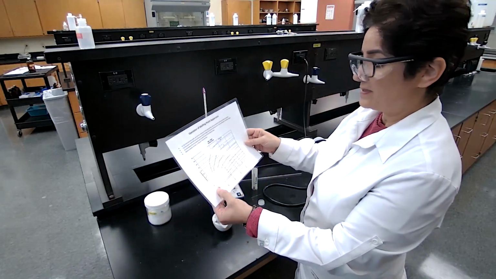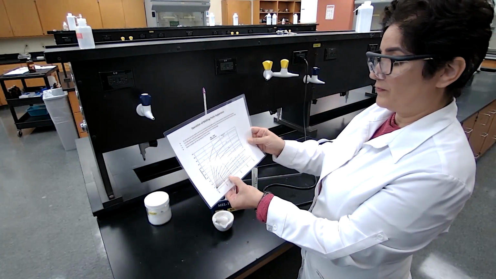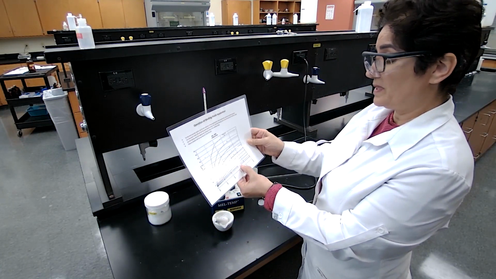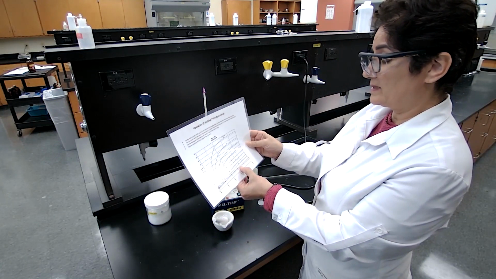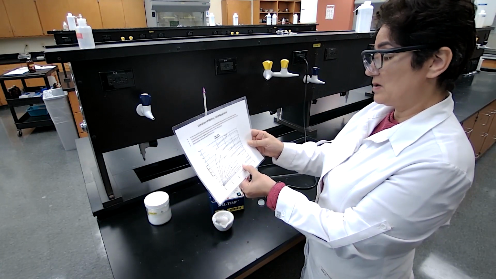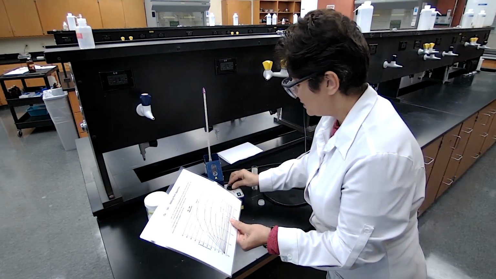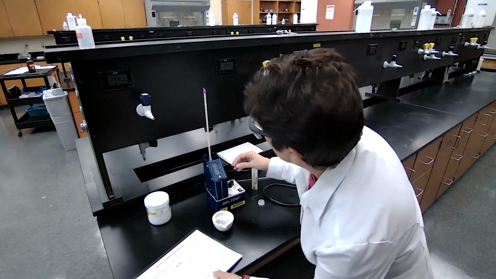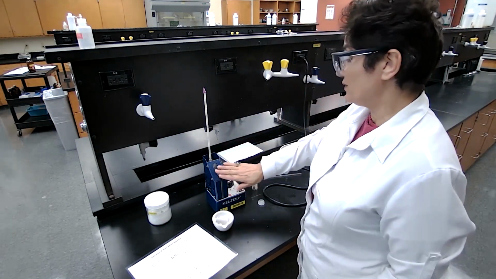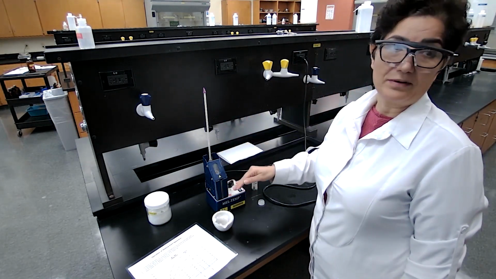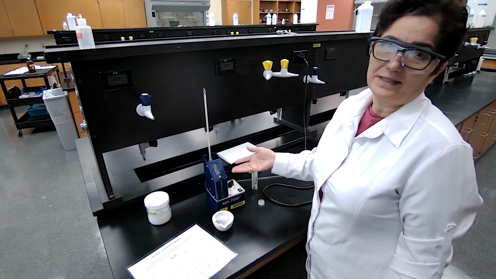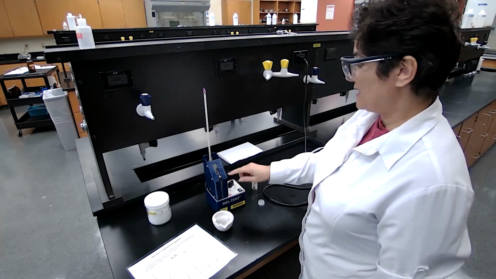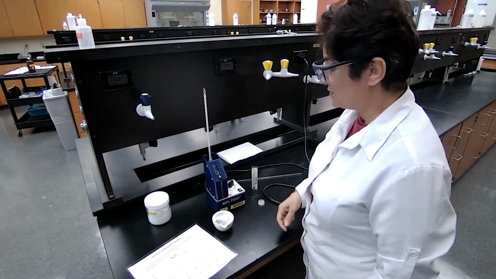If the melting point is around 45, the setting needs to be between 1 and 2, so I choose around 2, slightly less than 2. I'm going to have to wait for this to cool down to maybe 30 degrees, or a lower temperature, so I can start my new sample.